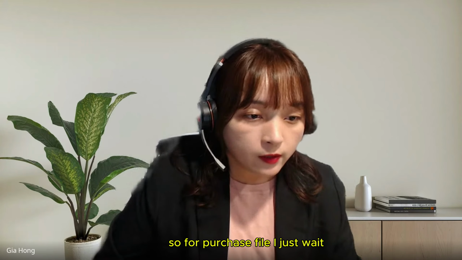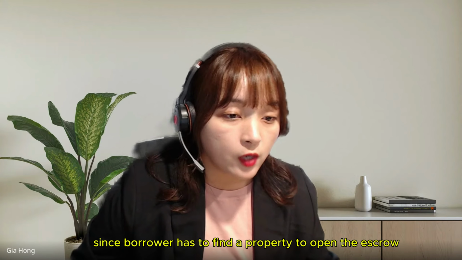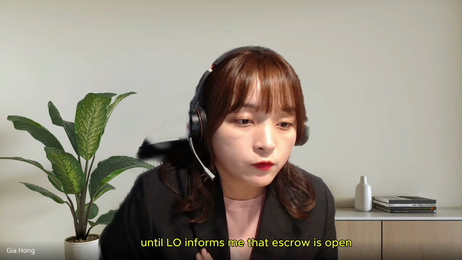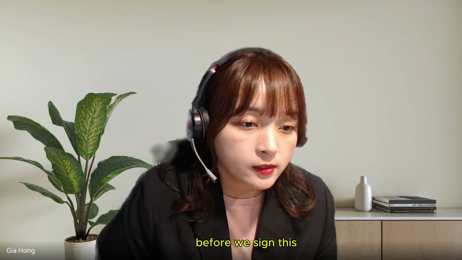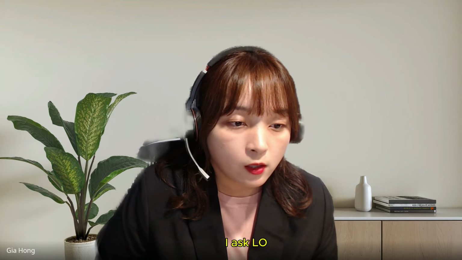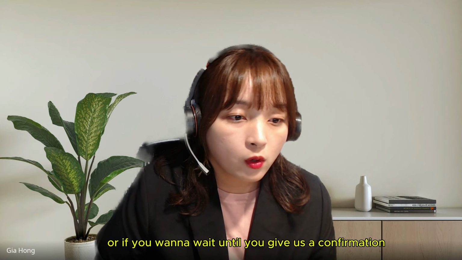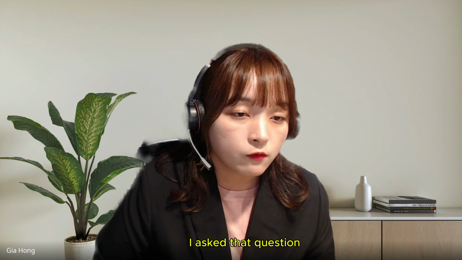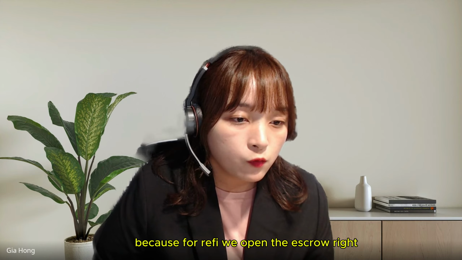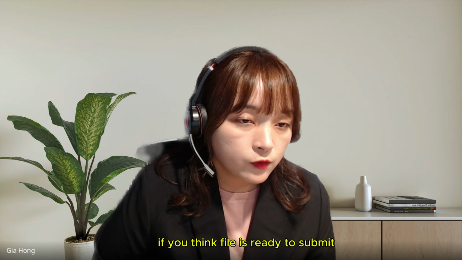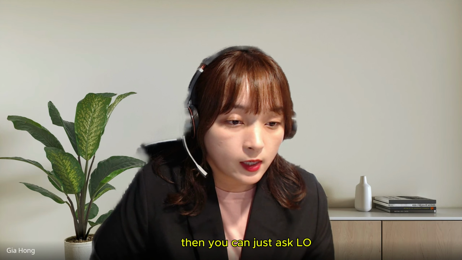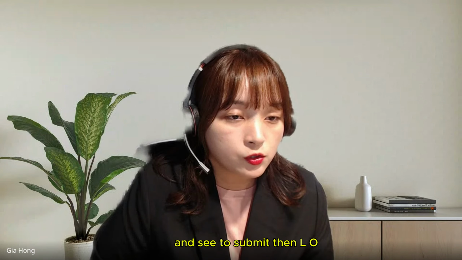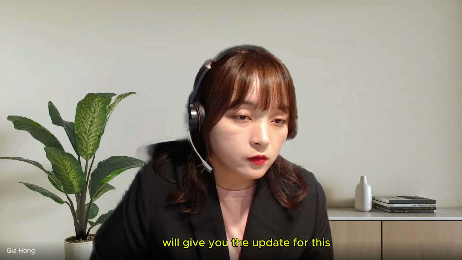For a purchase file, I just wait, since the borrower has to find the property to open the escrow. So for a purchase file, I really don't do anything until the LO informs me that escrow is open. But for a refinance, if you think the file is ready to submit, I ask the LO if we have to open the escrow now or if they want to wait until they give us confirmation. I ask that for the refinance transaction because for a refi, we open the escrow. So yes, if you think the file is ready to submit, you can ask the LO if we have to open the escrow for loan submission, and then have the LO update the lender and fee to submit. Then the LO will give you the update for this.